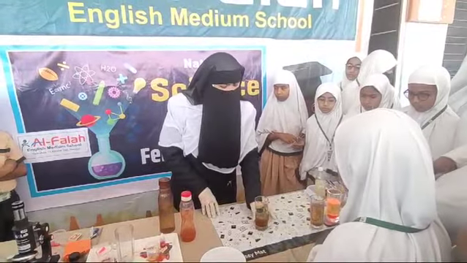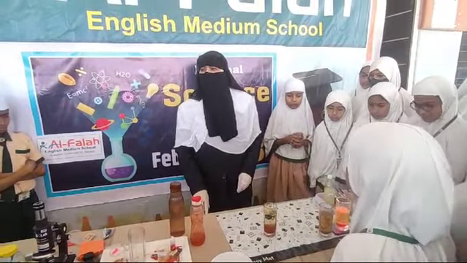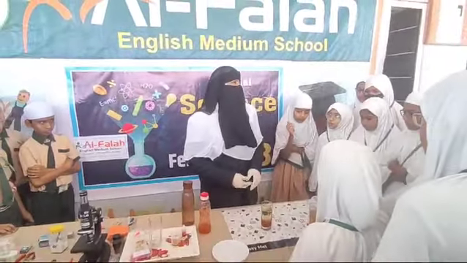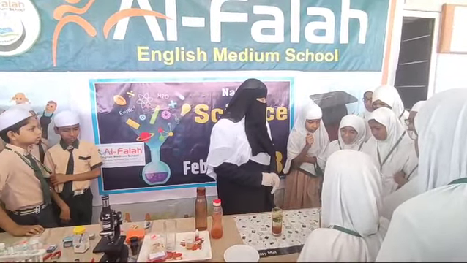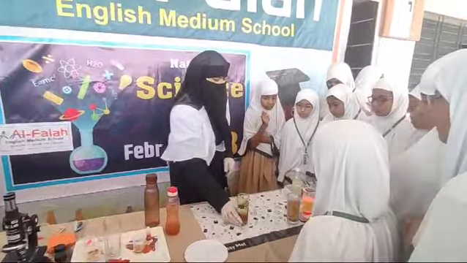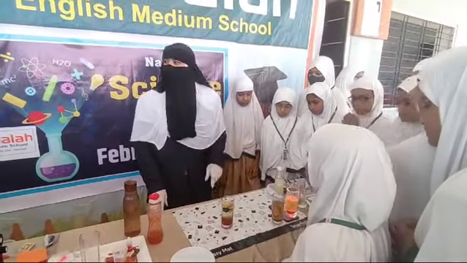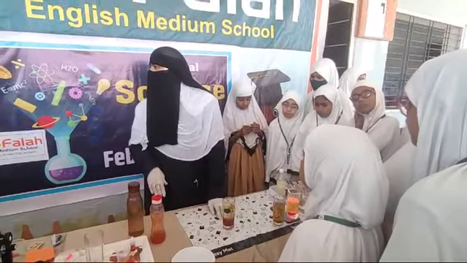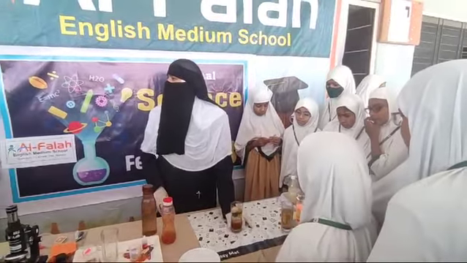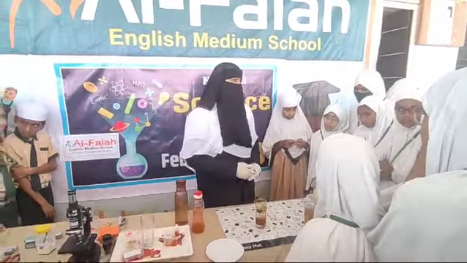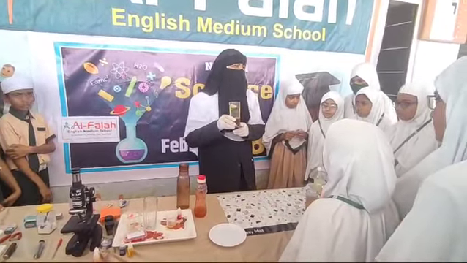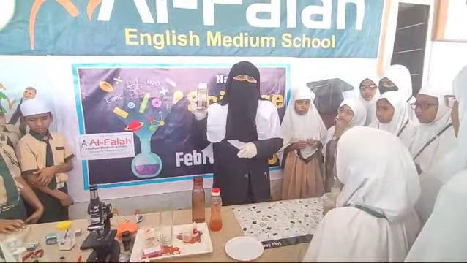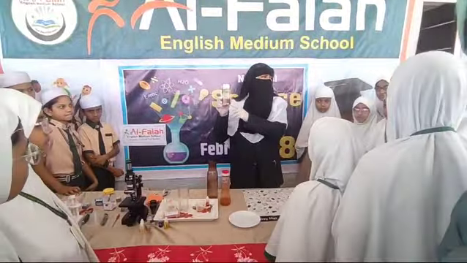Now can anyone tell why oil floats? Yes? Why? Oil is lighter than water. Yes, because oil is lighter than water. And why does honey sink? Honey has more density. Yes, because honey has more density. It is higher, and so it stays at the bottom.